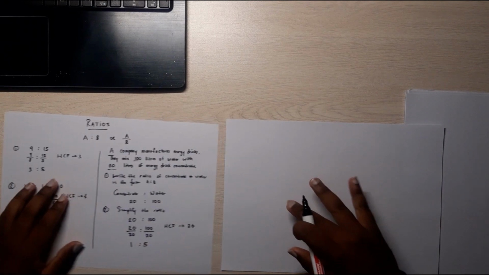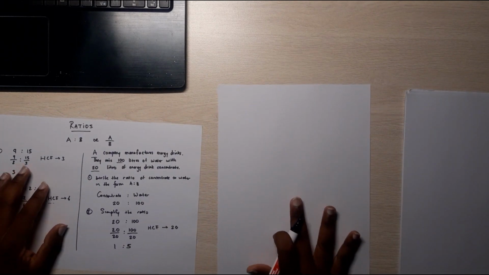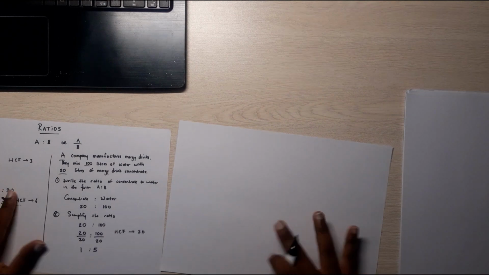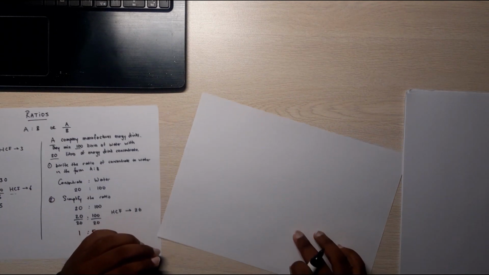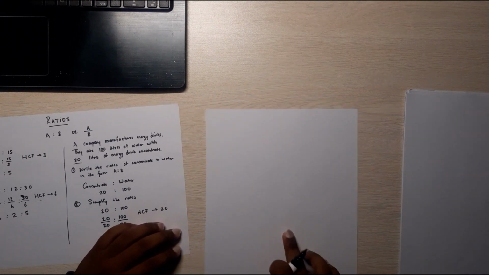Let me know if y'all want the paper like this or like this, which is better, or if you don't mind. Okay, I'll do it this way.